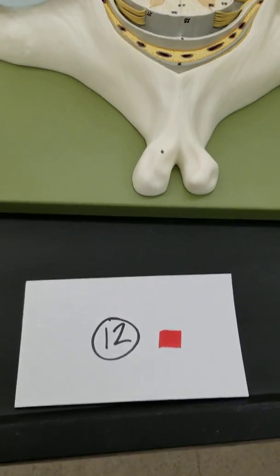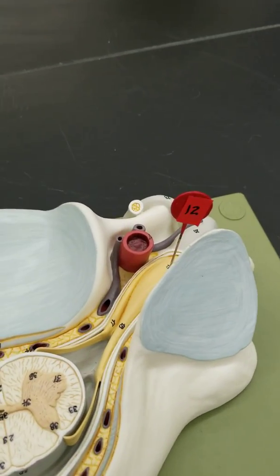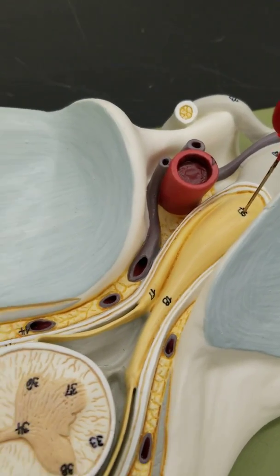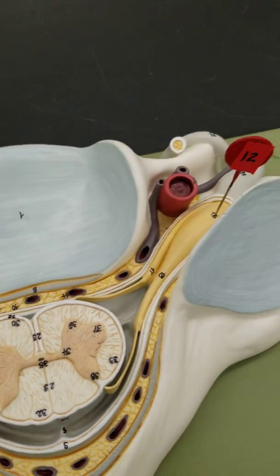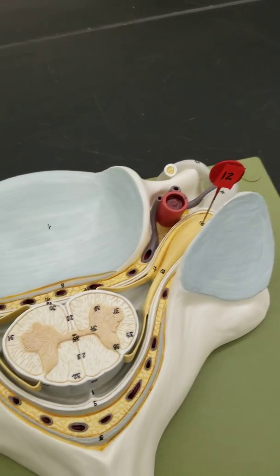Station number 12. Pin with the red tape on it. What are we looking at? Structure and function.